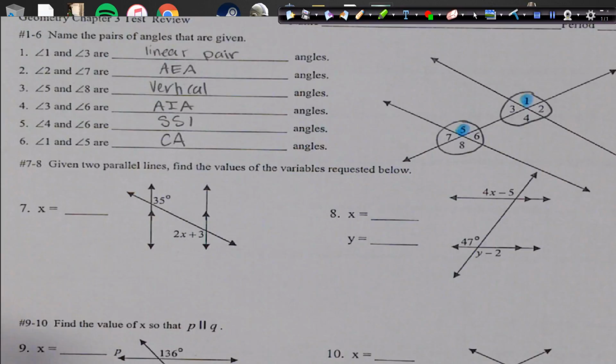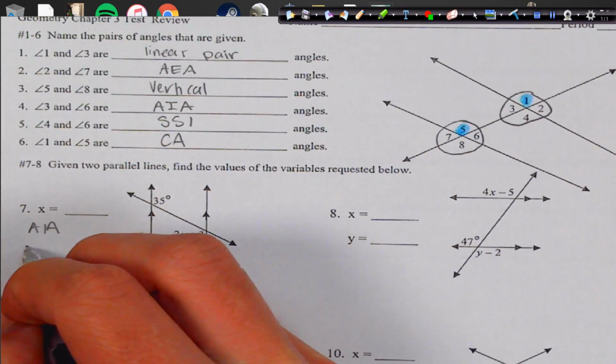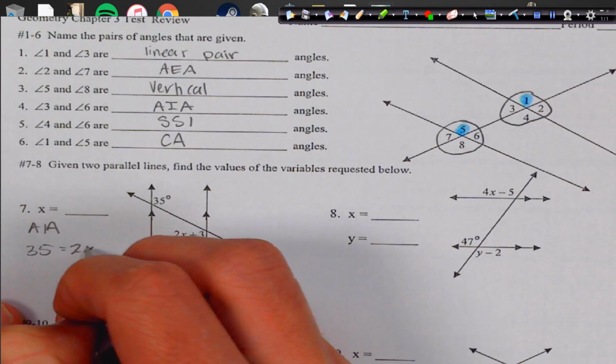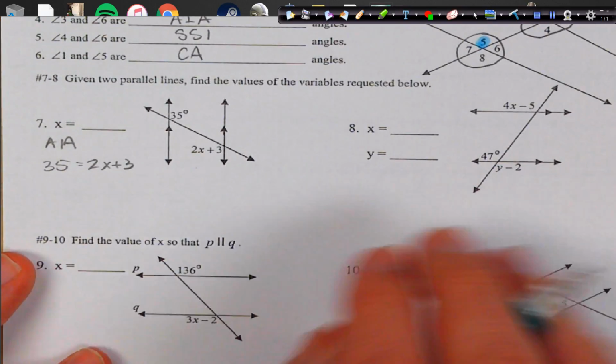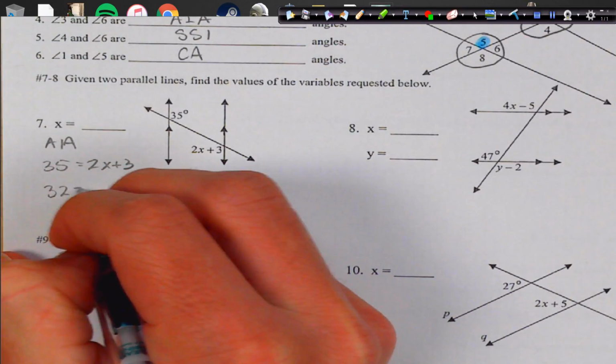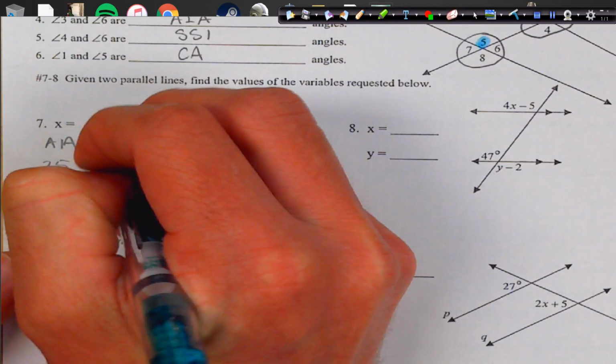These are alternate interior angles, so AIA. So I can set them equal to each other, and we can solve. So we're going to subtract the 3 and get 32 equals 2x, divide by 2, and x is going to equal 16.